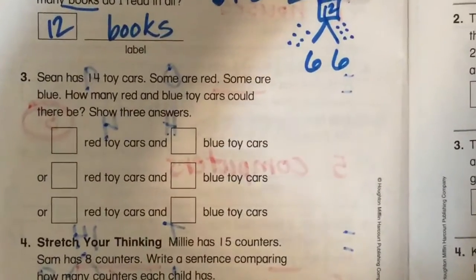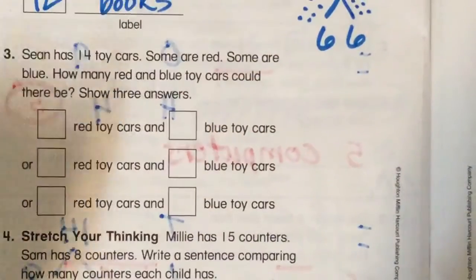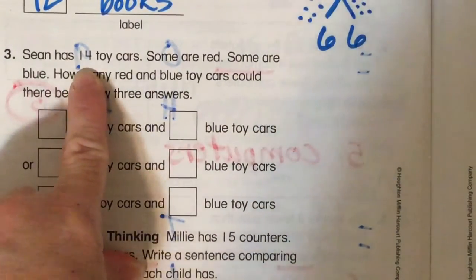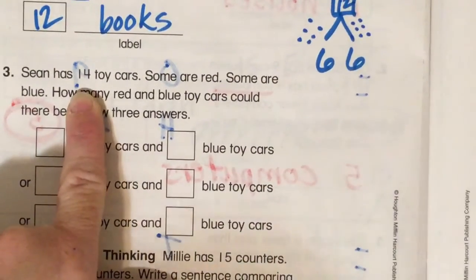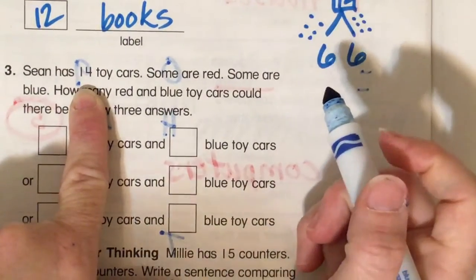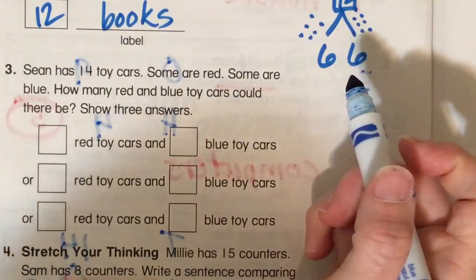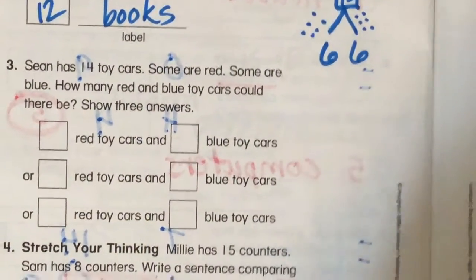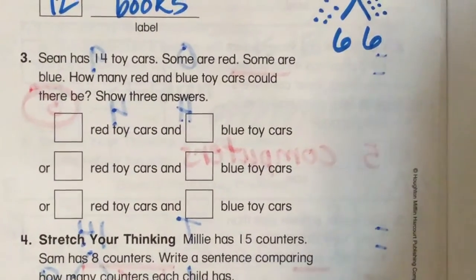All right, we know this. It's asking for combinations for number partners for the total of 14, okay? So we can go 14 all the way across. We can have how many red and how many blue. And let me just show you one of the ways that Mrs. White likes to do it, okay?